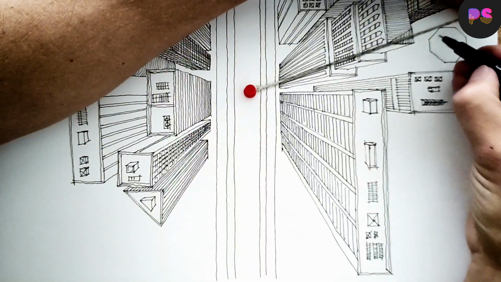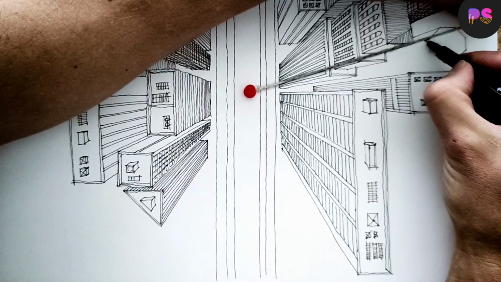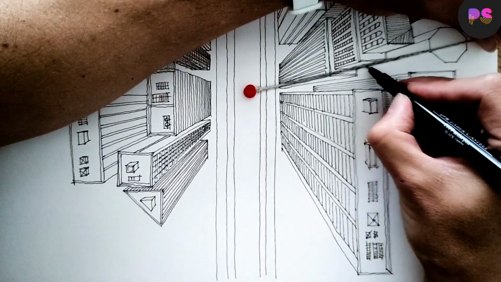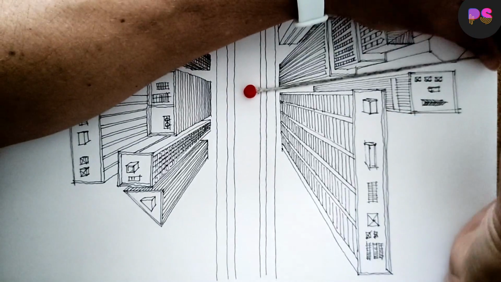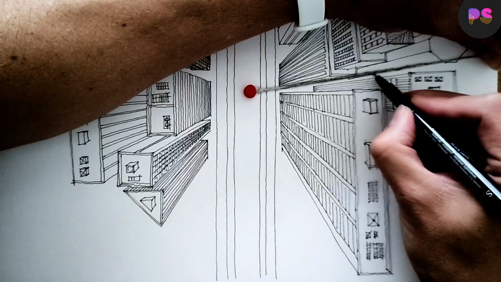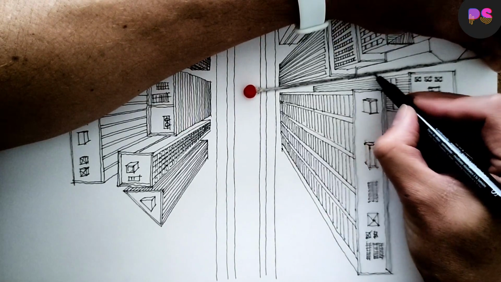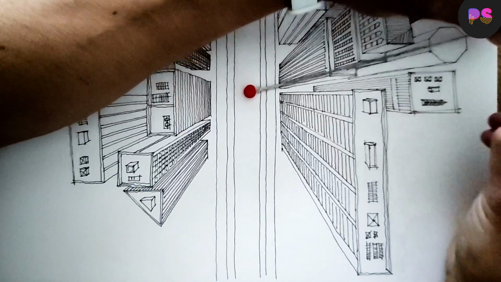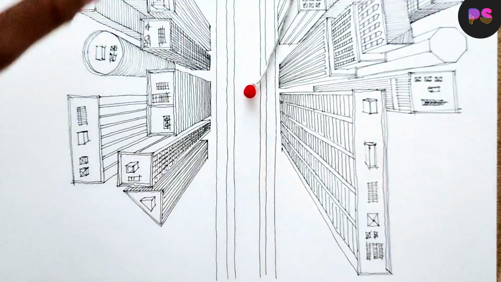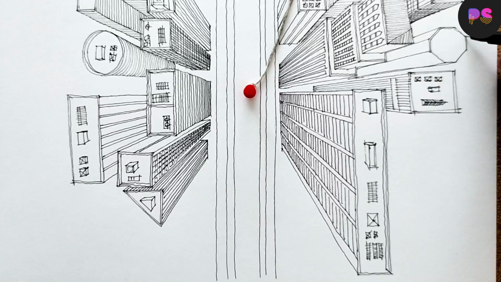So in this case, this one, right? This one goes down. This one. That one. And a little bit of that one. Just a tiny little bit of that one. And that's it. And you just draw the details.